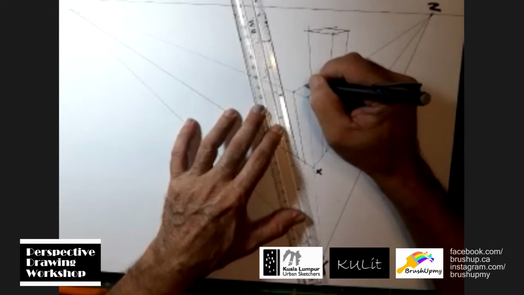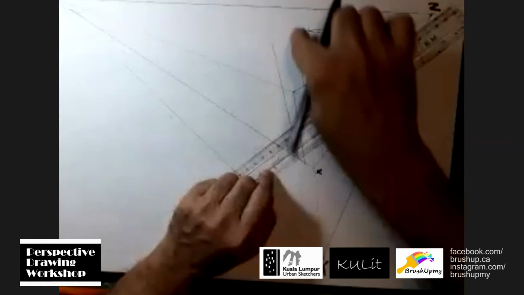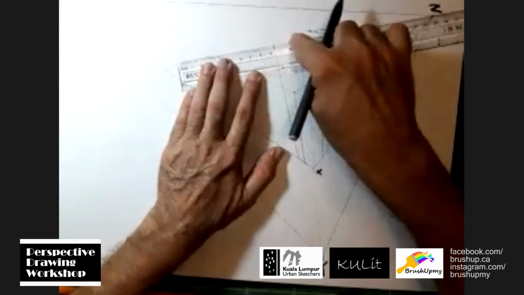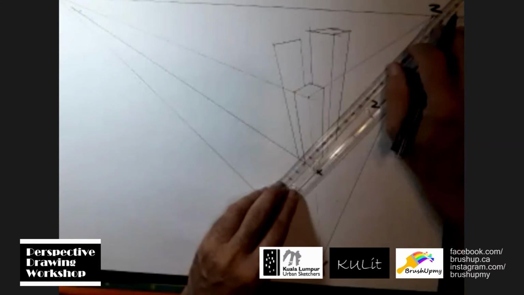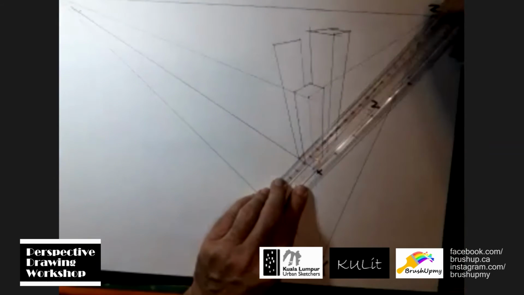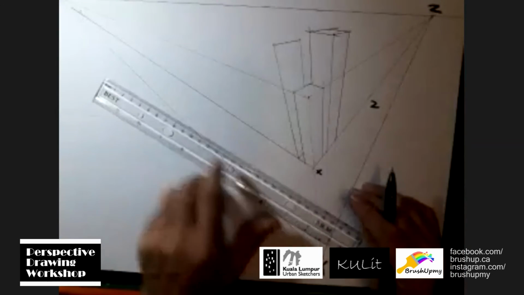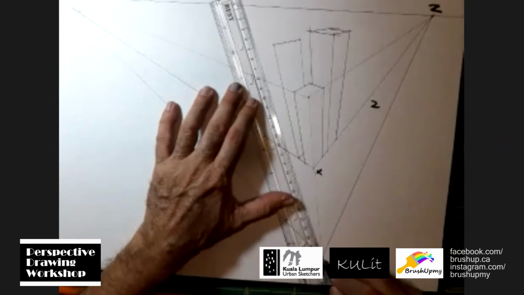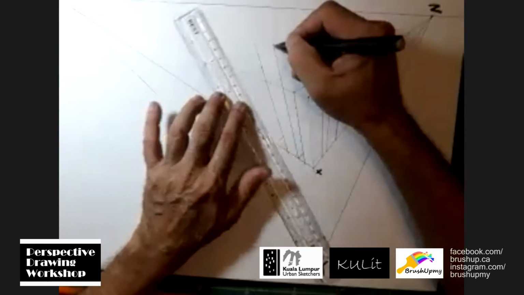One, two. This is the Y axis, and this is your Z axis. So no matter what I do at the moment, I am still using one, two, and three points. I just wanted you to get used to the idea of actually using all these vanishing points to build your drawing.